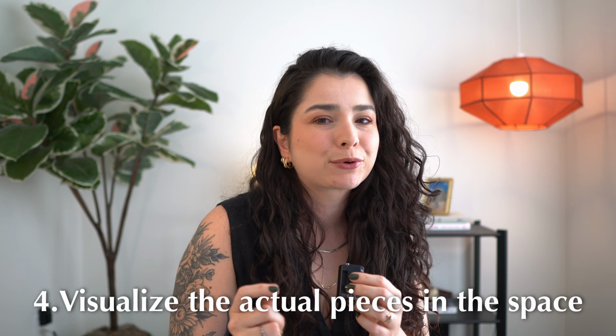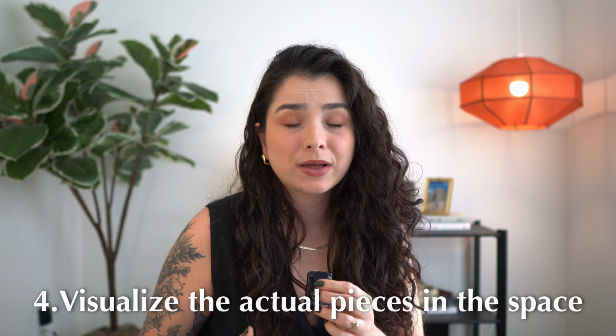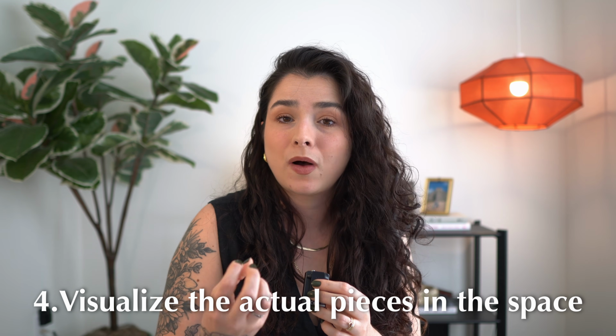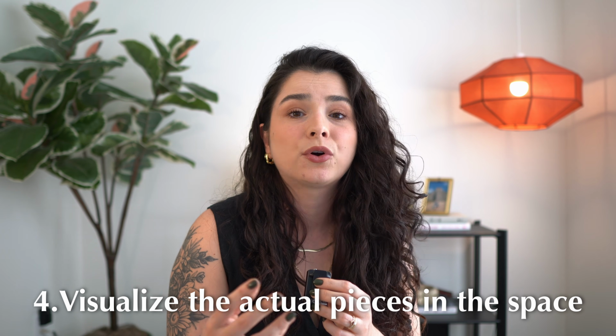How do I know if the colors that I'm drawn to will match the other pieces that I already have in my space? After all, we want to have a cohesive looking room and not just throw a bunch of random items together and hope that it would look good. So that's where the micro phase comes in. And this will help you visualize the actual items in your space before you commit.